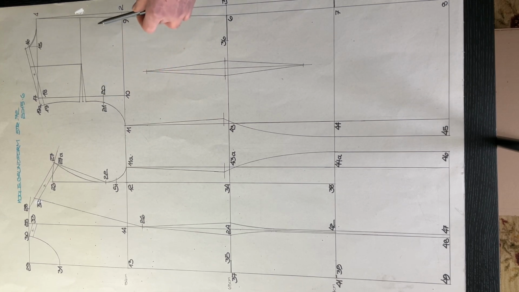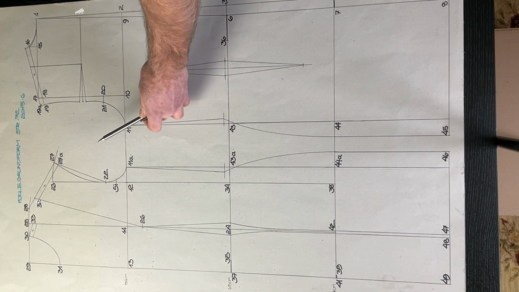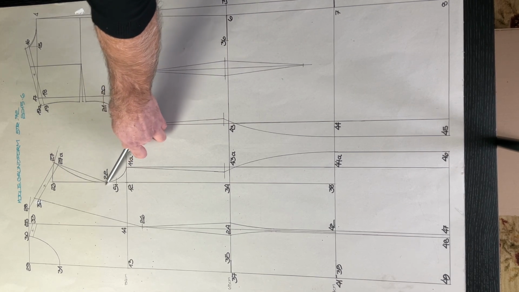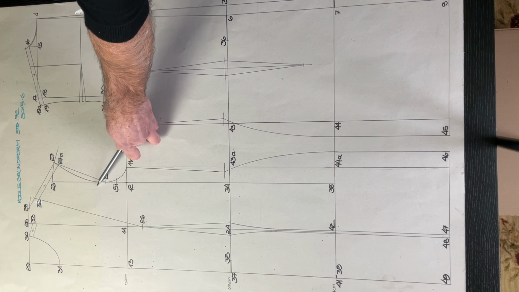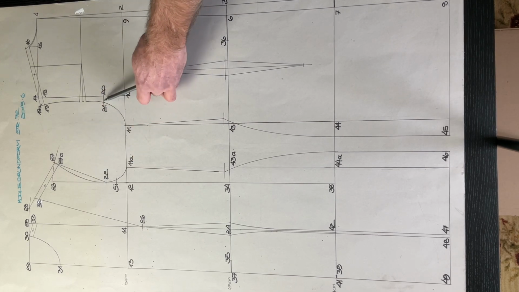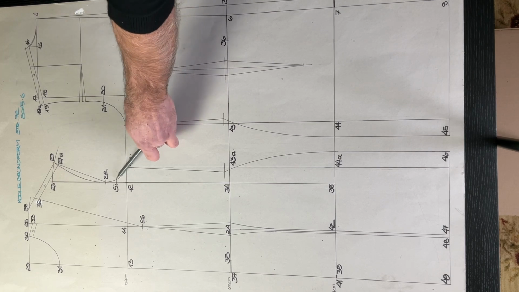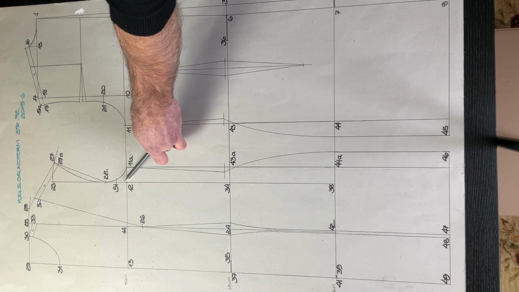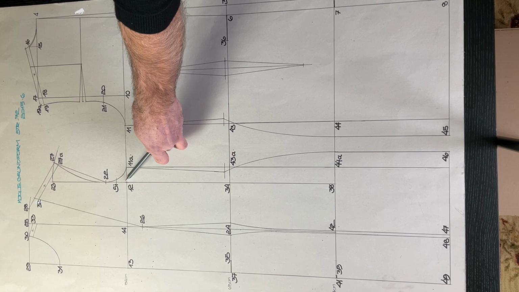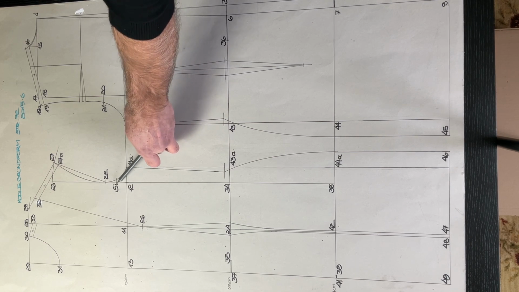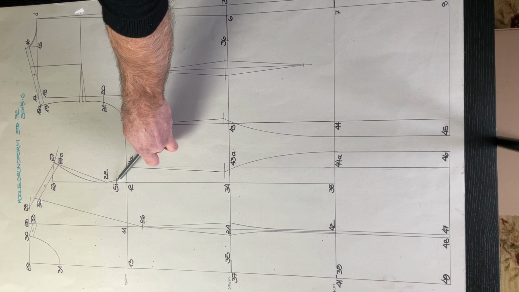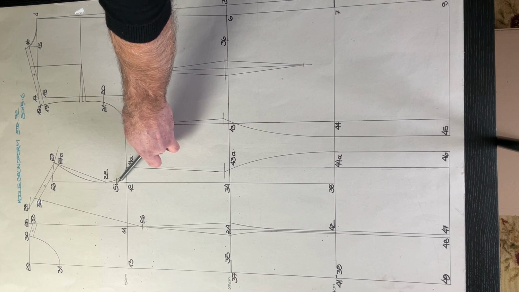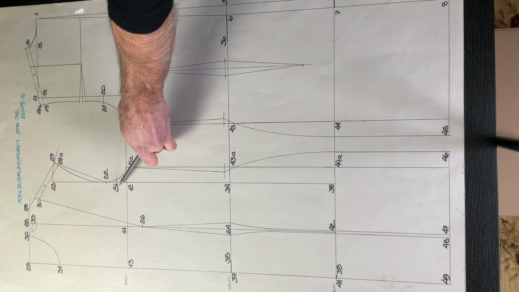Mark point 22 on the sleeve projection line on the front piece, which is the same height as 21 on the back piece. From 12, mark the front sleeve insertion point, which is 1/4 of the armhole width from your size chart. Mark that upwards here.